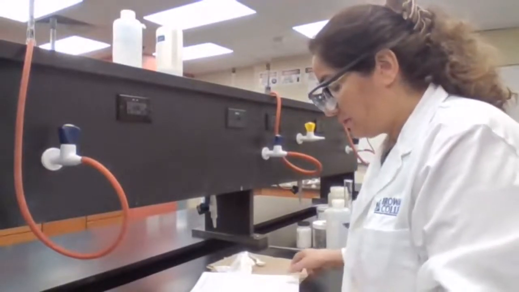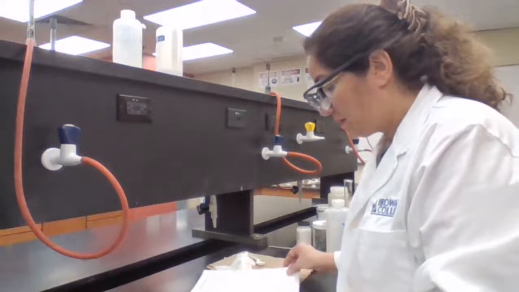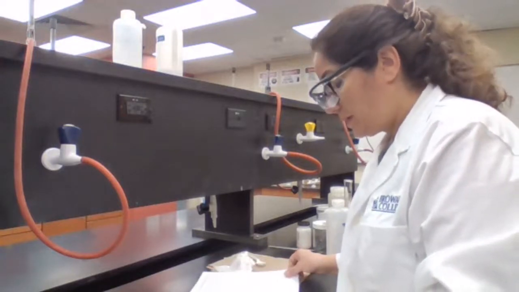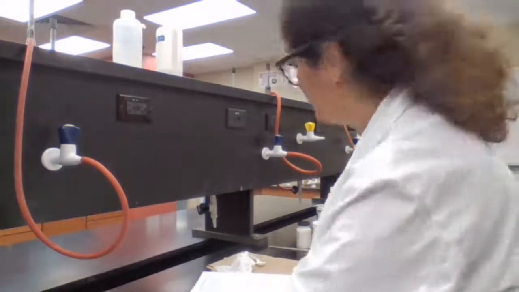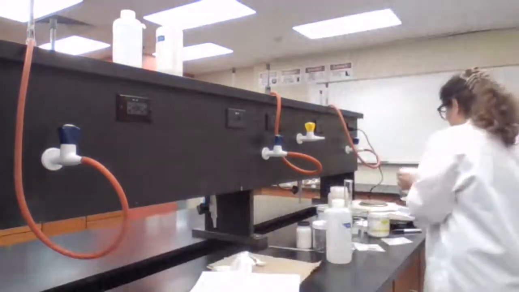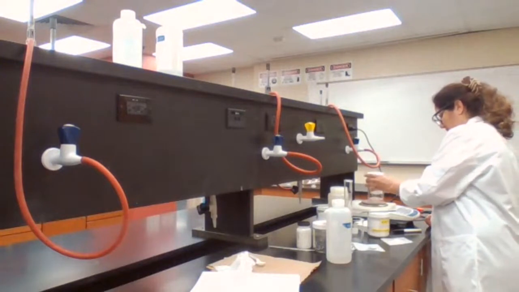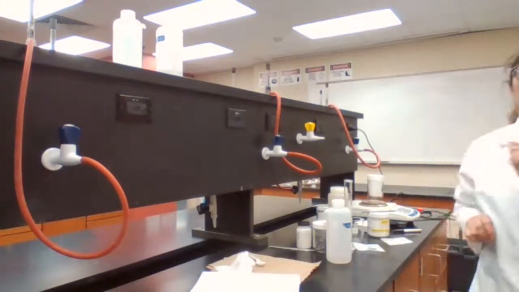Mass of the styrofoam cup and the beaker, dry calorimeter. Okay. We are moving to part B. Part B.